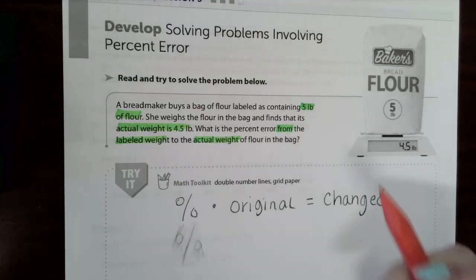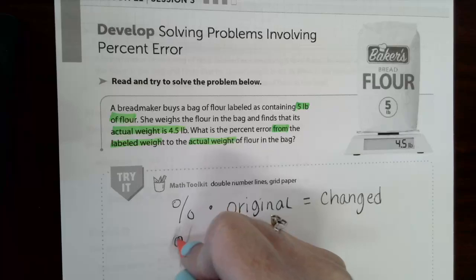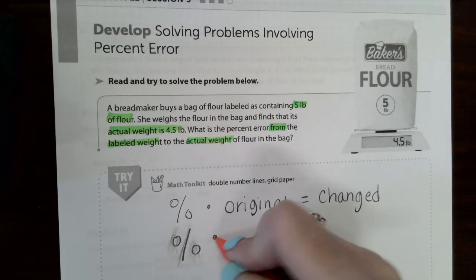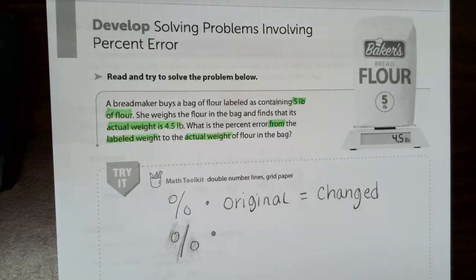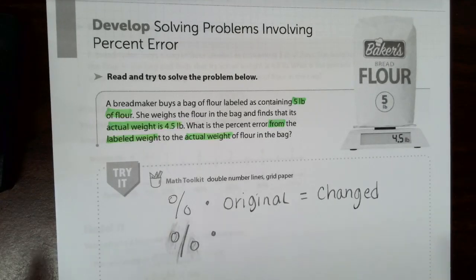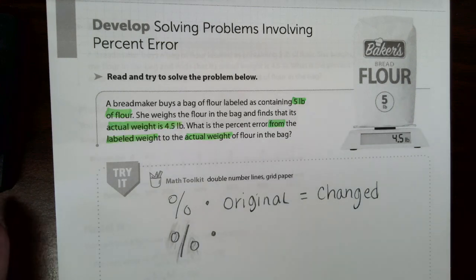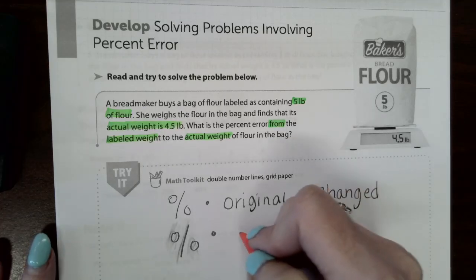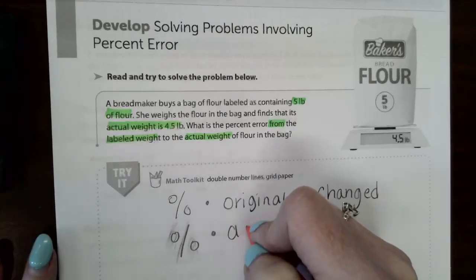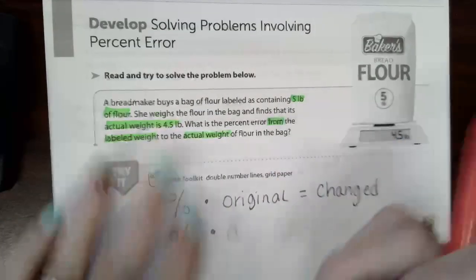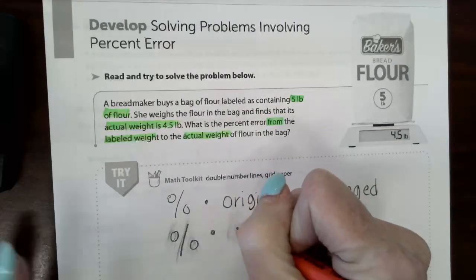All right, welcome back. I'm still going to be looking for a percent. But this time, we're not going to be looking at the original. There's not really an original amount here. But there is what it's supposed to be. So this right here is the amount that it's supposed to be.